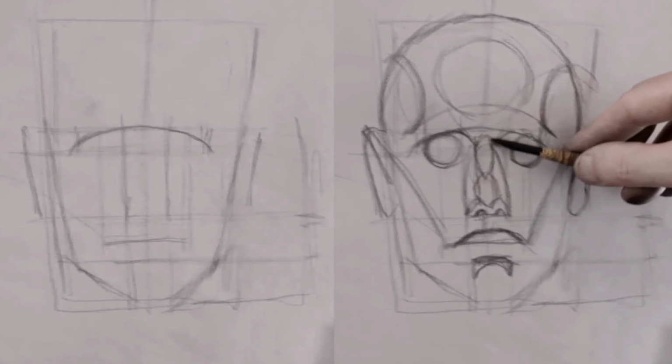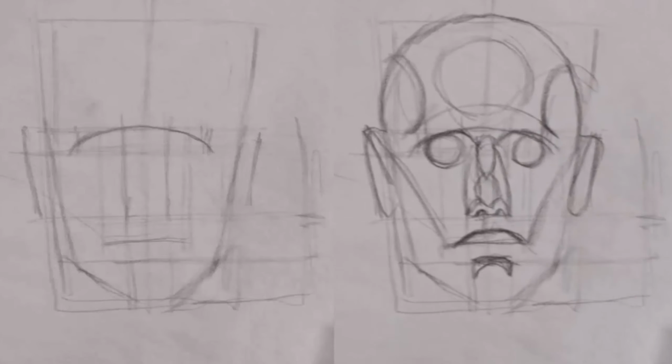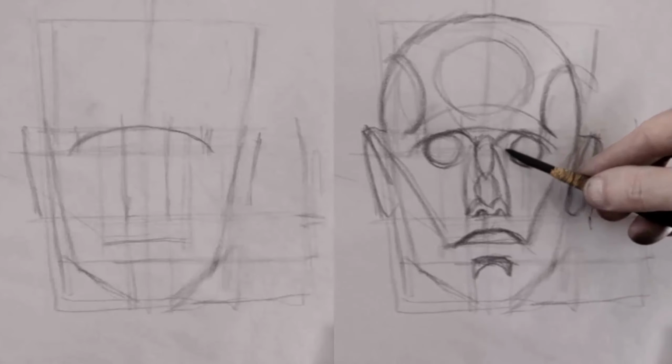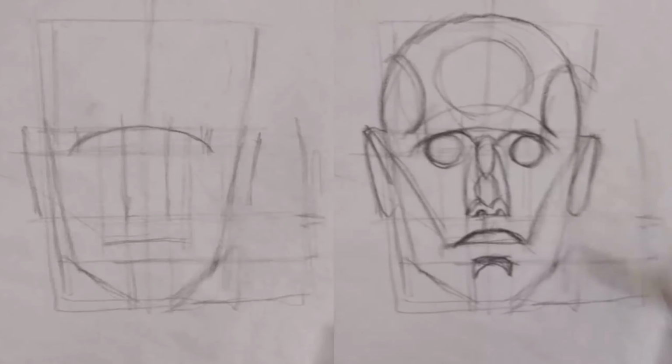The basic structure of the head in all races is that the front part, where the eyes, nose, mouth and lips are, is the front plane.